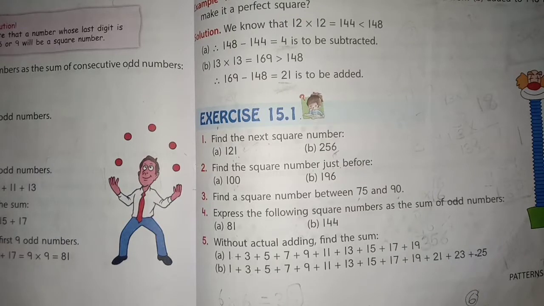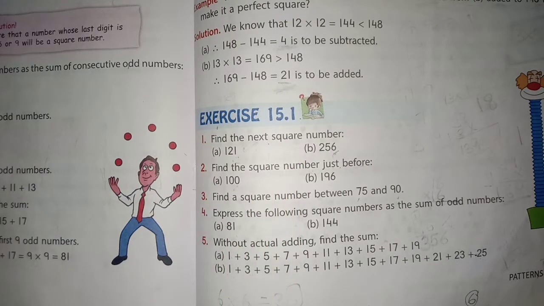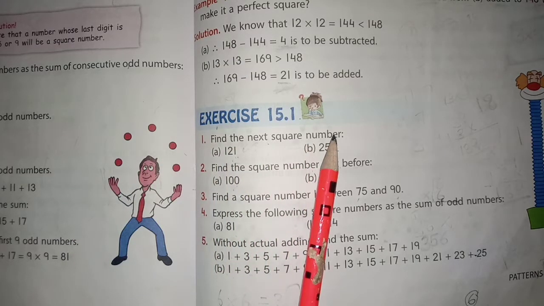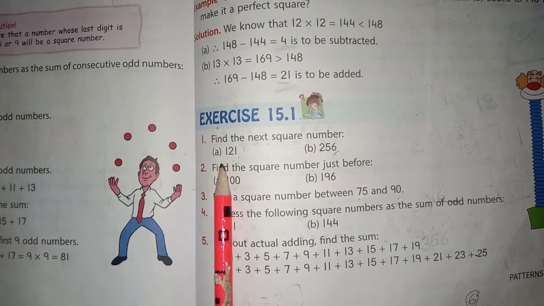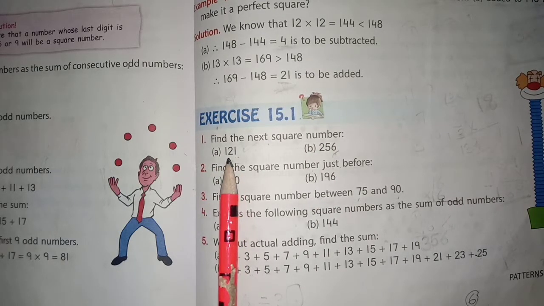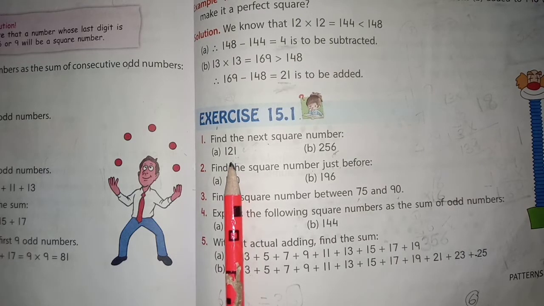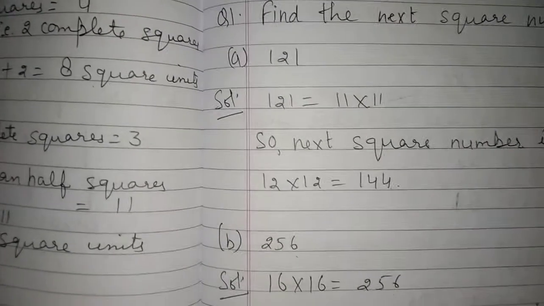Hello everyone, today we will do exercise 15.1 of unit 15, that is patterns. So let's do the first question. Find the next square number. Here in part A, the square number given is 121 and we have to find the next square number after 121. So how to do this question?